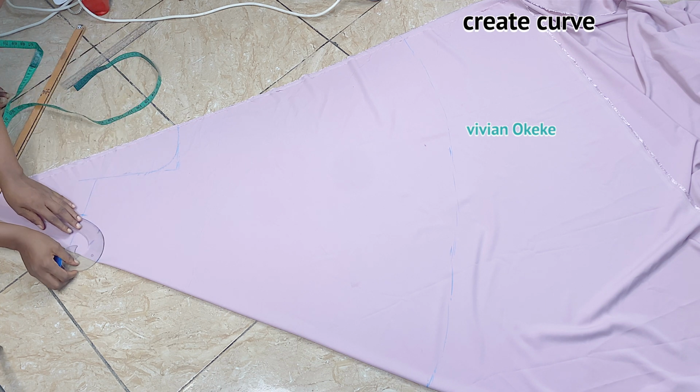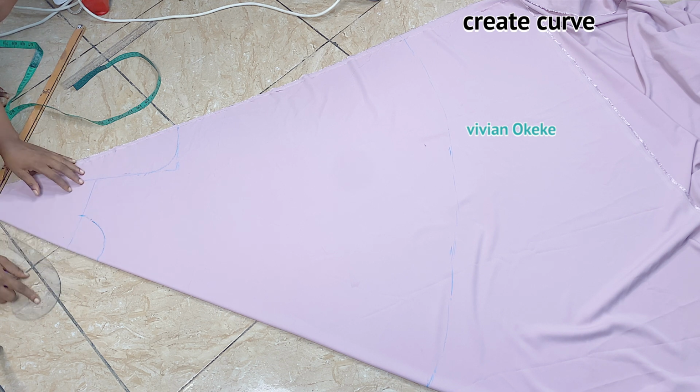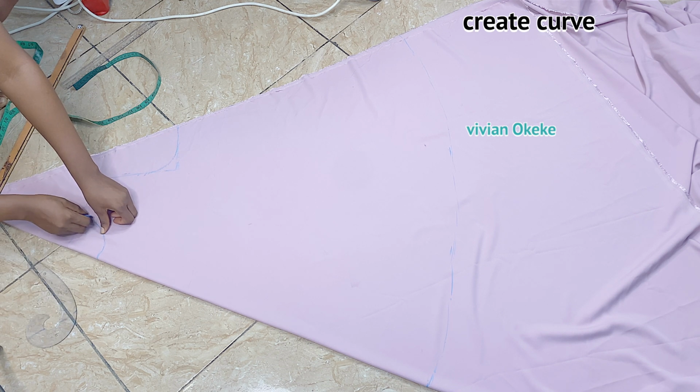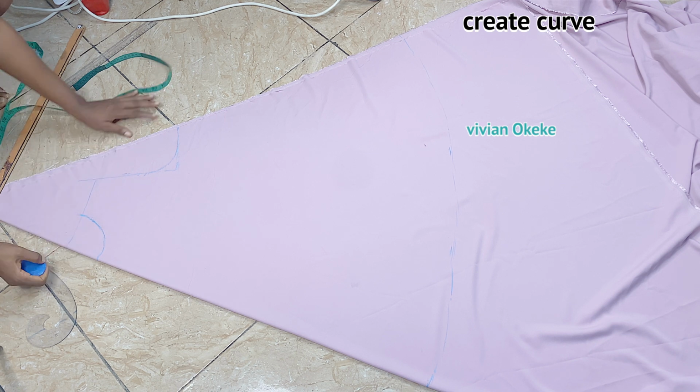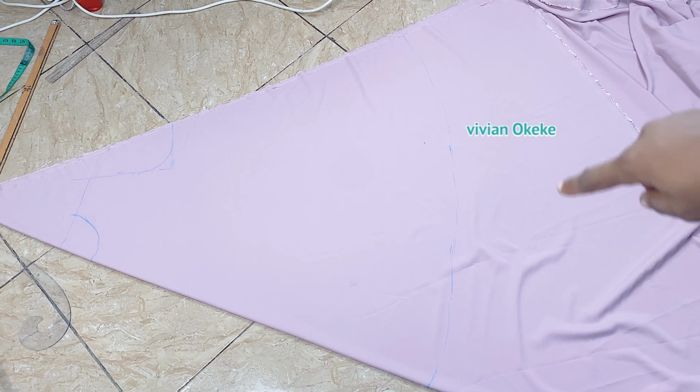And then I'll go ahead and create the curve, okay. I'll use my curve ruler to create the curve. And you guys, that is it for the fabric, okay. For the second method, this is very simple. I know it's very simple, yeah, but creating with the fabric is just a one-time thing, and creating this with the pattern, you can actually use the pattern for another project. So that is why I prefer the pattern, okay.